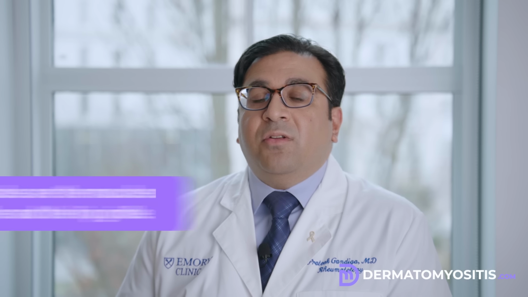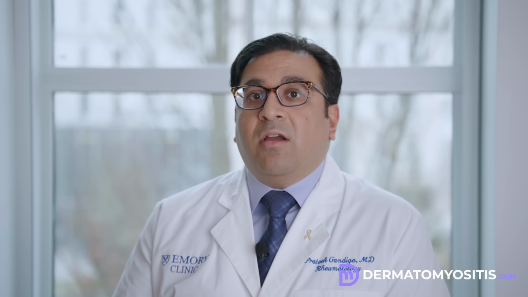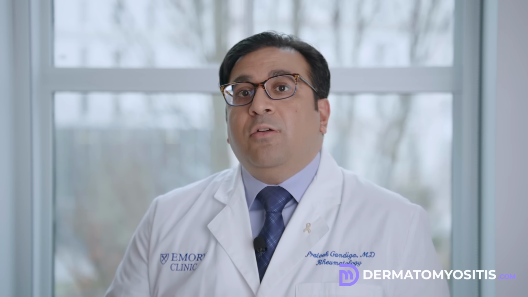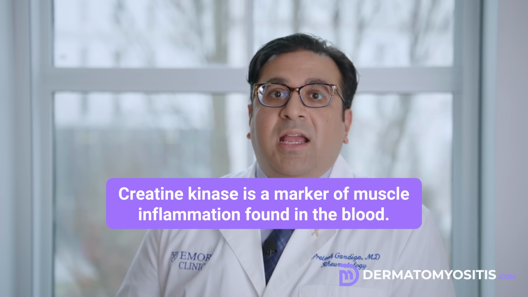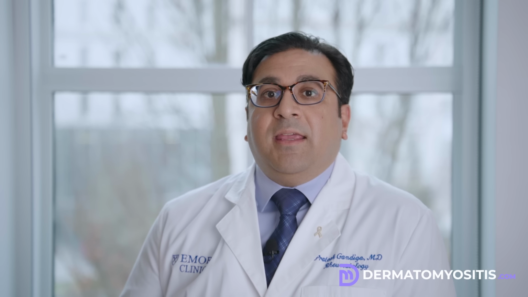The proximal muscles are the muscles of the shoulder and the hip girdle. So the muscles we're talking about include the deltoids, the biceps, the triceps, the thigh muscles, and the gluteal muscles, or the butt muscles. When we think about lab tests that are helpful markers of muscle inflammation, one of the most common is creatine kinase. You may also hear us refer to it as CK or CPK.